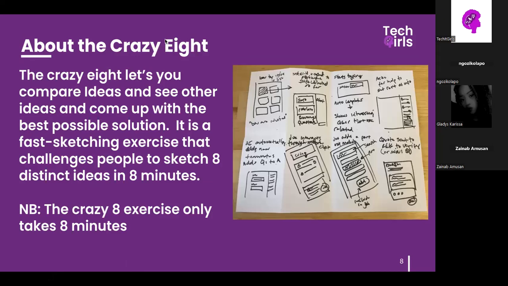So that is how might we. Then the crazy eight, this is how it looks. They will tell you to fold your paper. There's a way they fold the paper. Looking at this paper here, you can tell how you can fold it into 8 places. The crazy eight lets you compare ideas and see other ideas and come up with the best possible solution. It's just like how might we. You also put it in a sticky note.